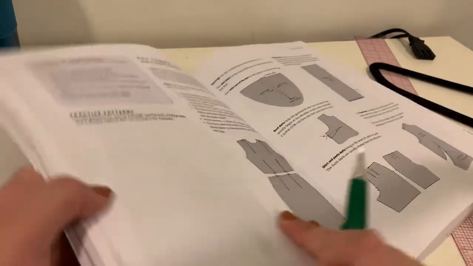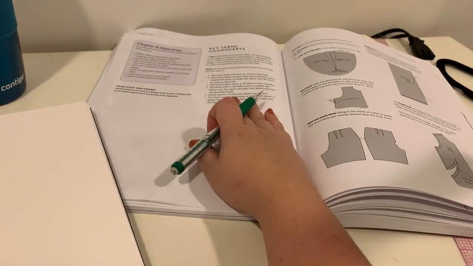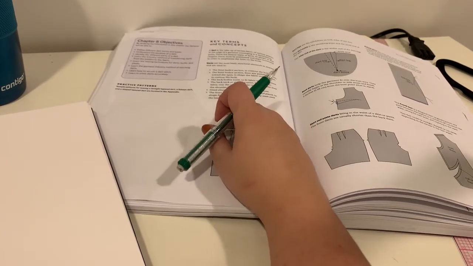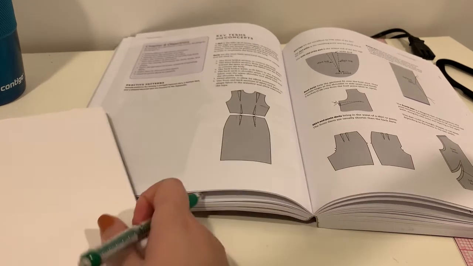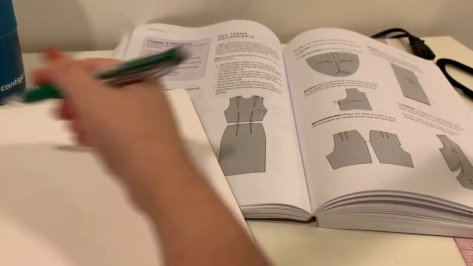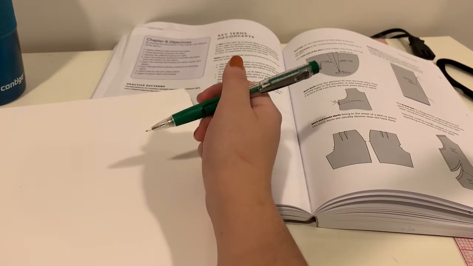All right, so to explain that a little bit more, basically darts are just used to help shape our garment so that it fits the body. You can easily get any kind of stretch fabric to fit the body.